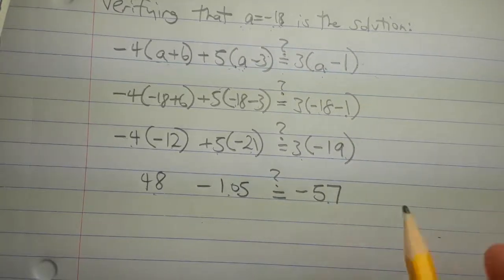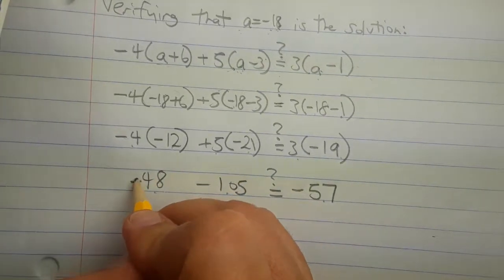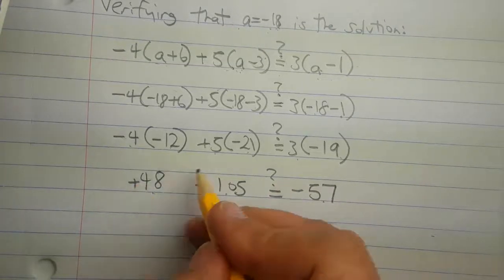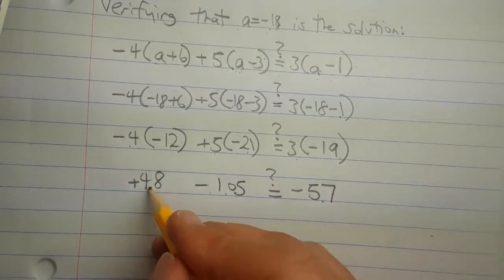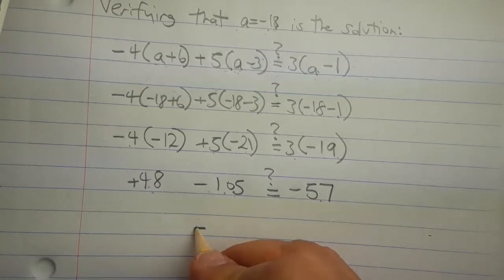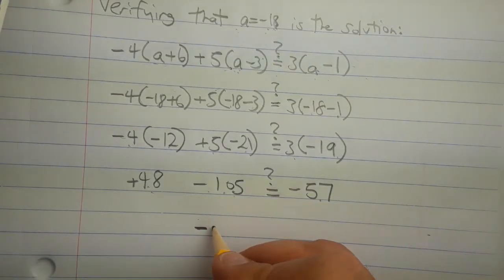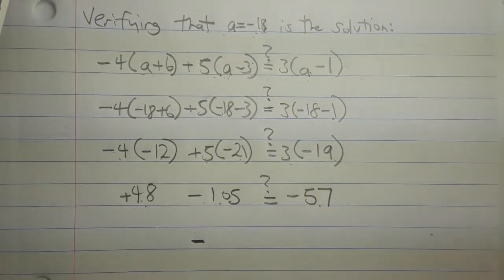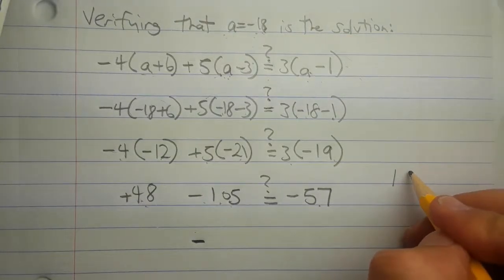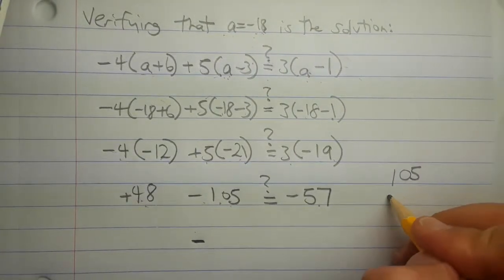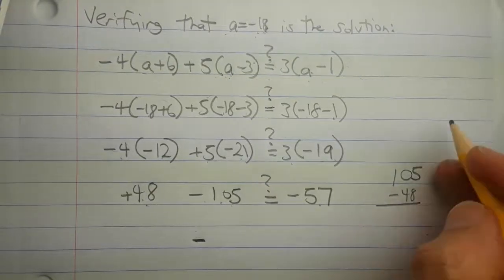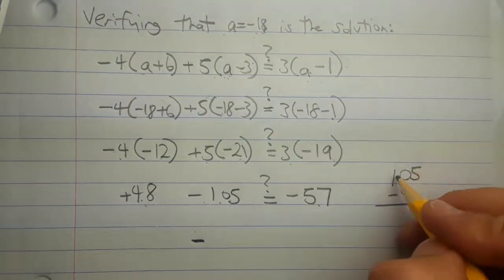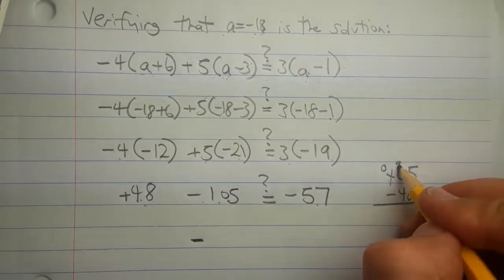Let's see. 48, this is a positive 48. This is a negative 105 that we're combining. There's more negatives than positives in this case, so we're going to have a negative answer. And what do we do? We take 105. We'll do some side work here. 105 minus 48. And 5 minus 8 we can't do, so we're going to borrow here. This becomes 0, this becomes 9, this becomes 1.